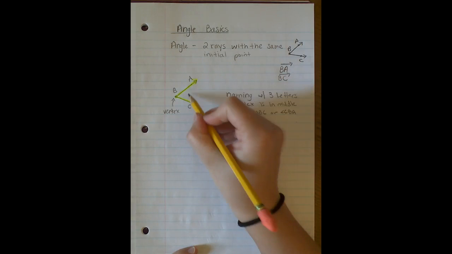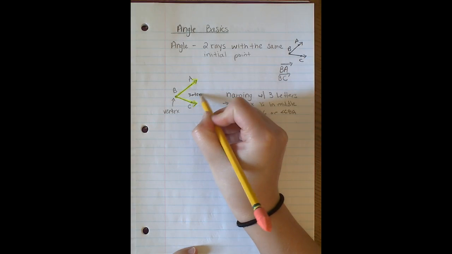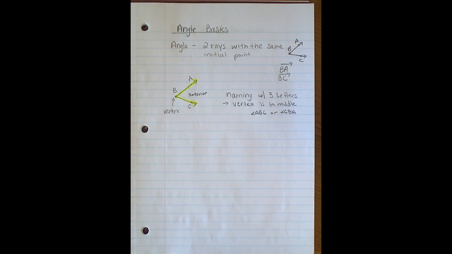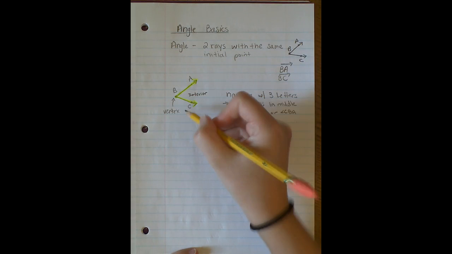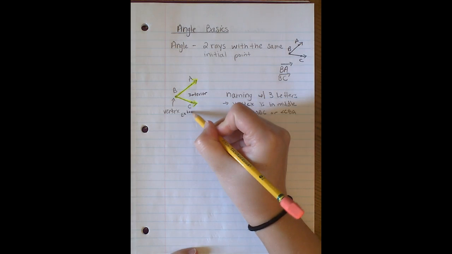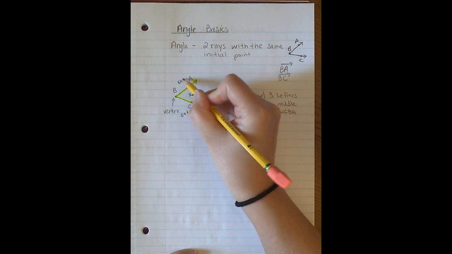And then interior would be the inside of the angle. And then anything on the exterior would be on the outside of the angle.